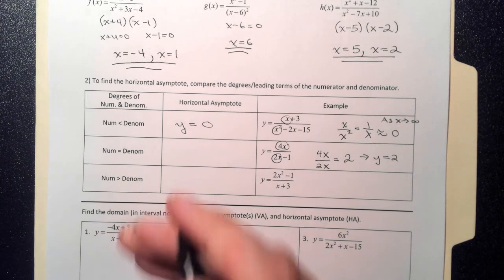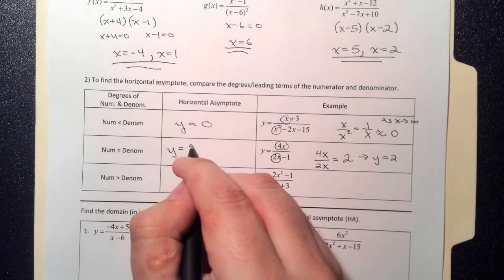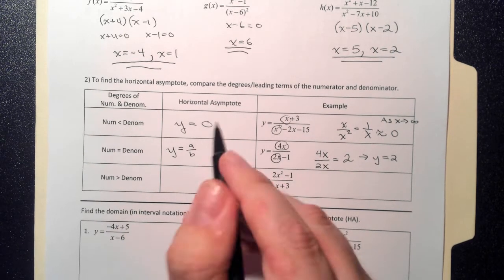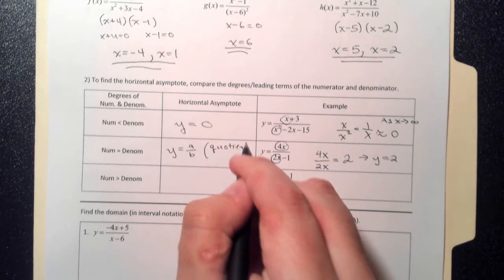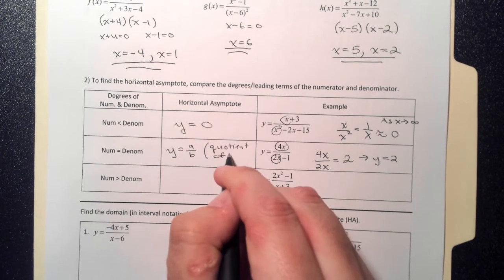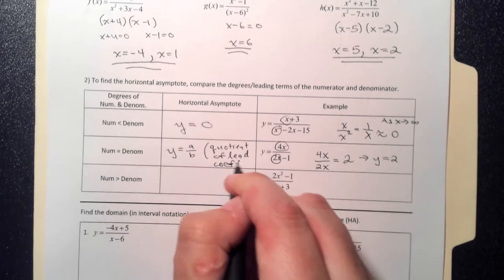Now, of course, it won't always be that way. What did we do here? I can say y is equal to a over b, where these are the leading coefficients.